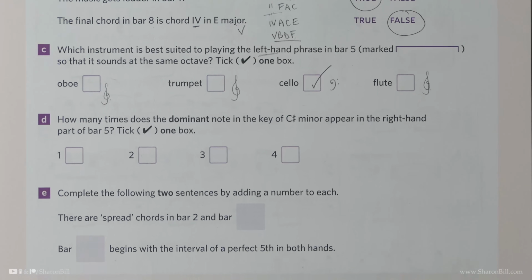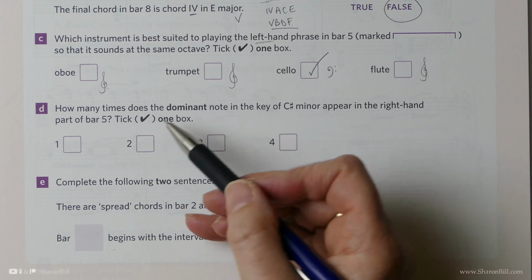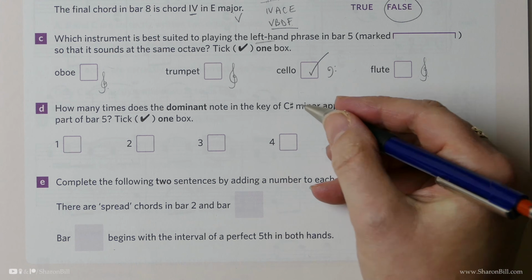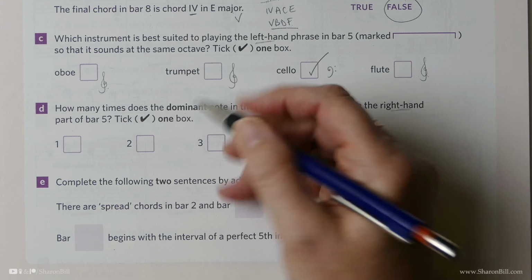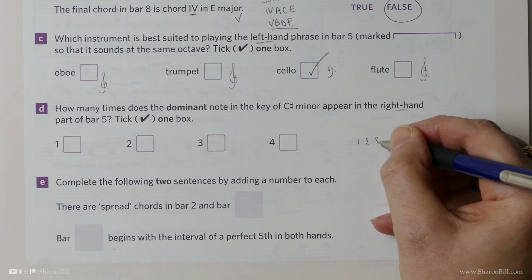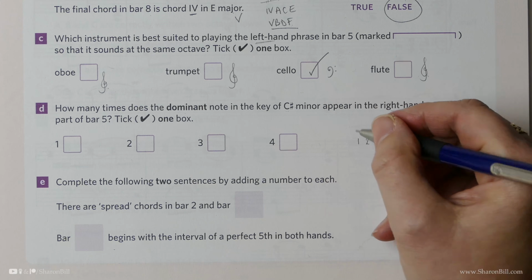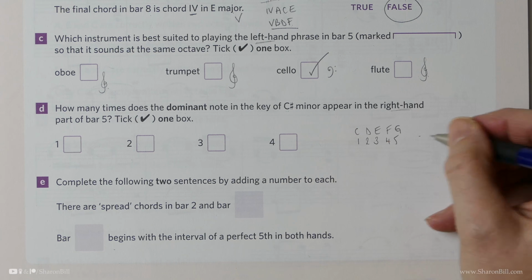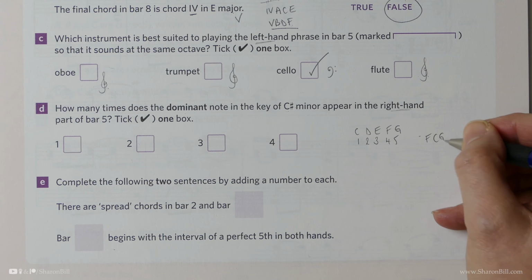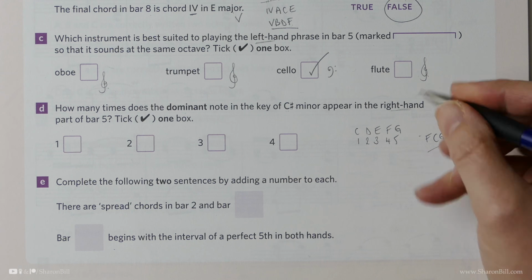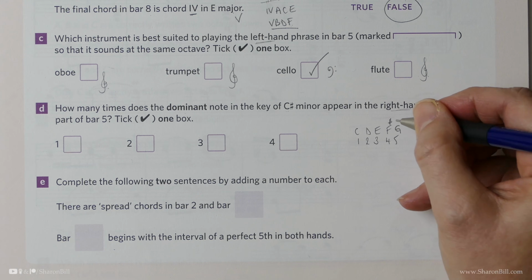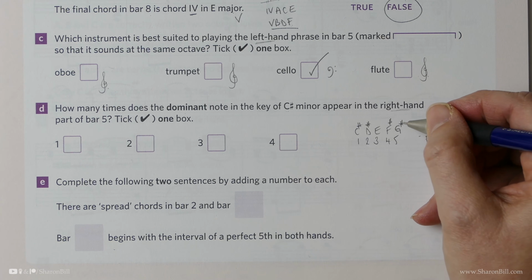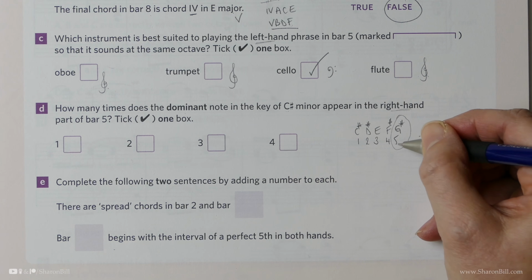Now in exercise 2D, we're asked how many times does the dominant of C sharp minor appear in the right hand. So let's figure out what the dominant is. That's the 5th degree of the scale. 1, 2, 3, 4, 5. If we were in C sharp minor, C, D, E, F, G. C sharp minor has a key signature of F, C, G, D sharps related to E major. So it should be F sharp, C sharp, G sharp, D sharp, and note 5, the dominant is a G sharp.